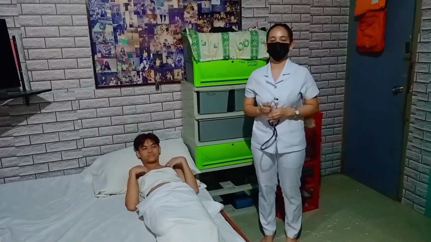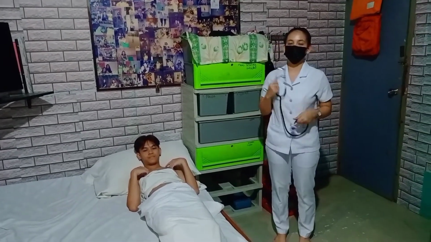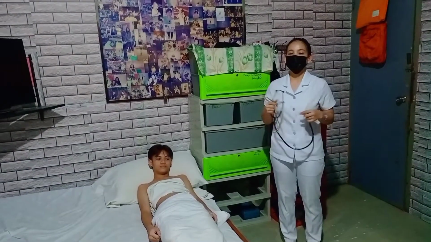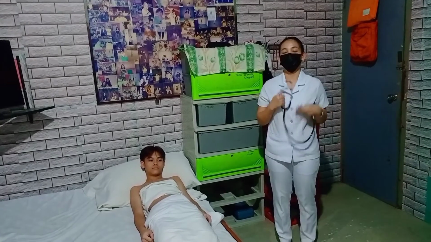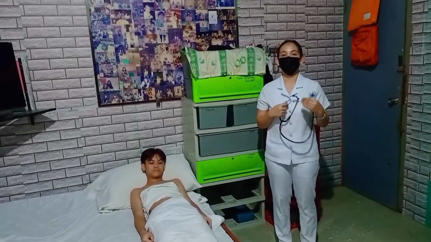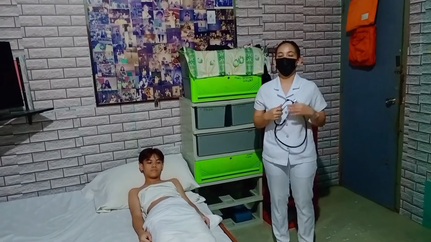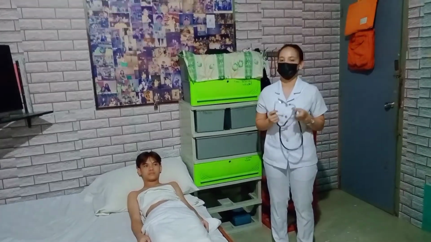The rationale for this is to promote the comfort of the client. Next is to apply gentle pressure and let the stethoscope rest on the abdomen. The rationale for this is to prevent increasing the pain. So while auscultating, you should ask your client if he or she feels pain while you are pressing the stethoscope on the abdomen of your client.